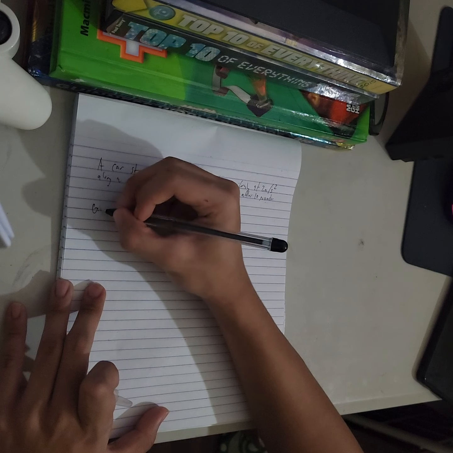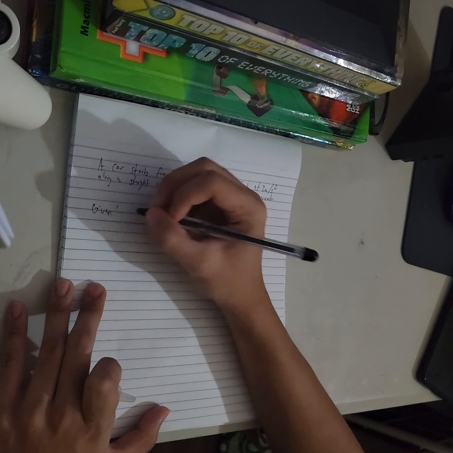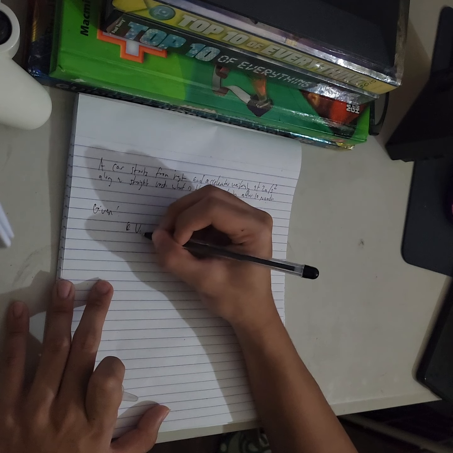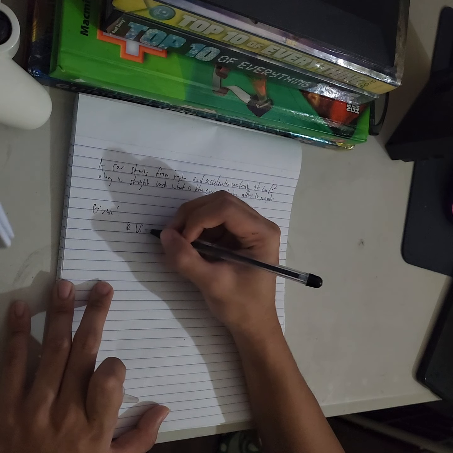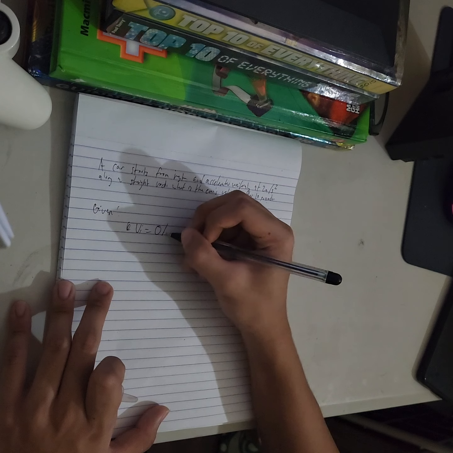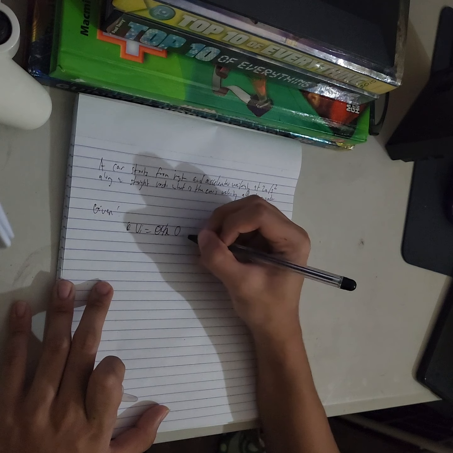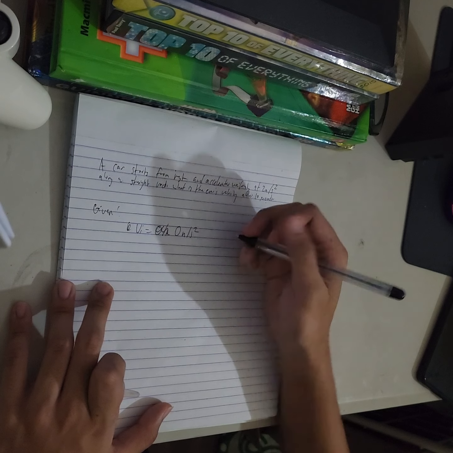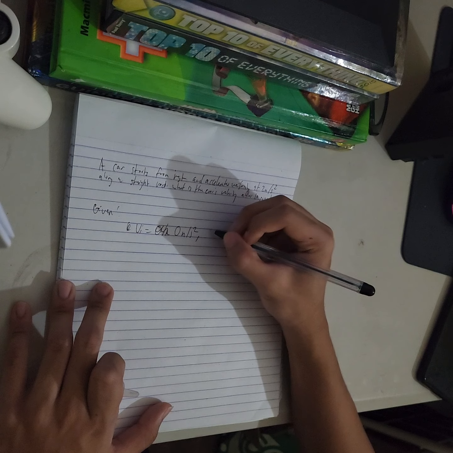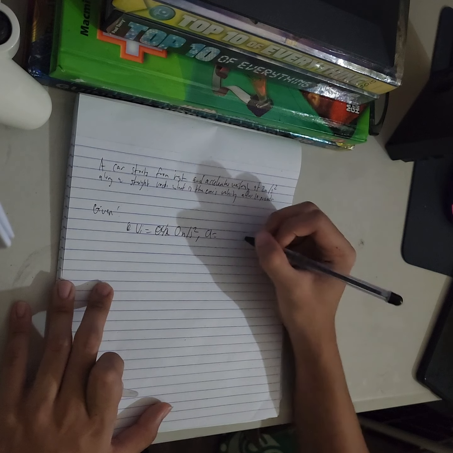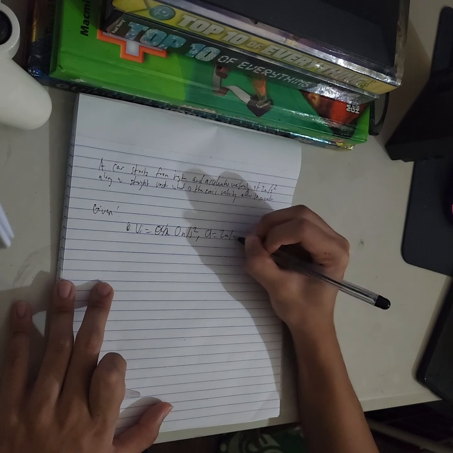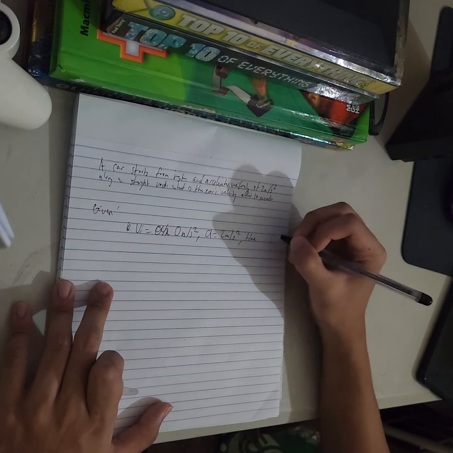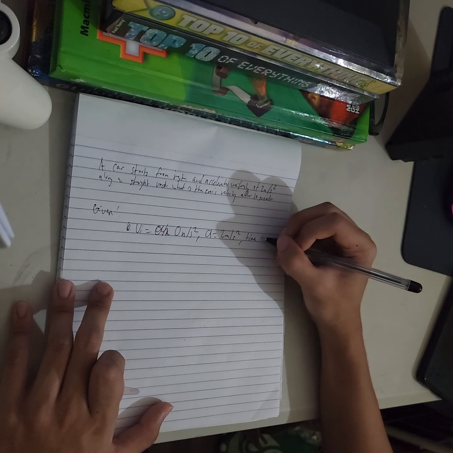So our given is our initial velocity. So we'll just use VI, that is 0 meters per second, because it was at rest, and then our acceleration was 2 meters per second squared, while our time was 10 seconds.